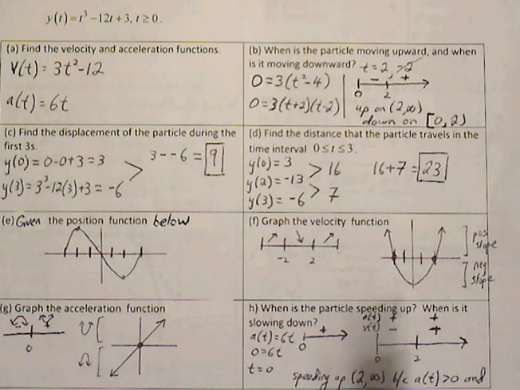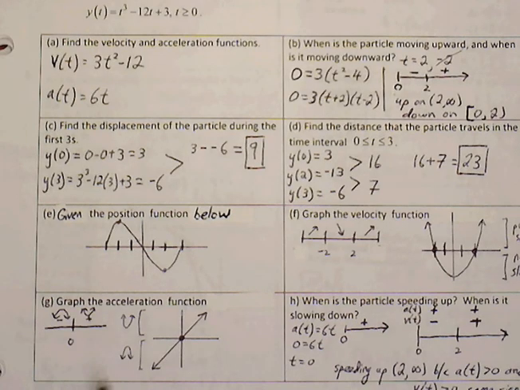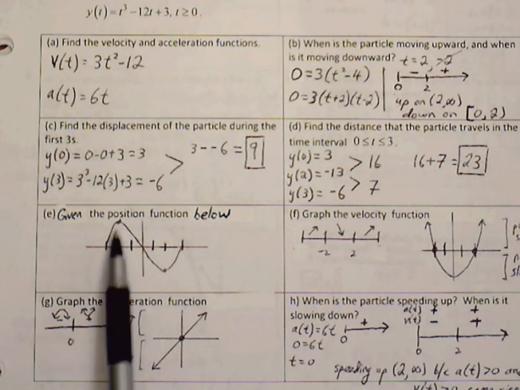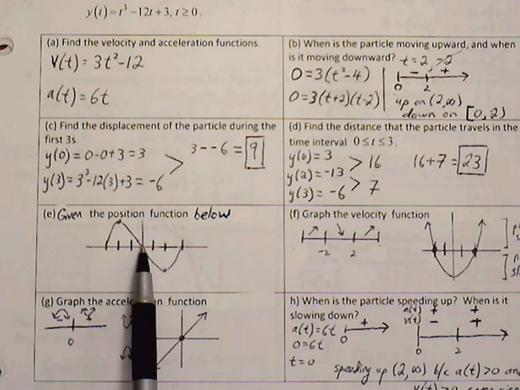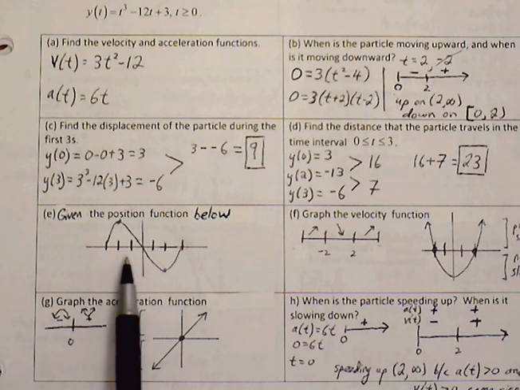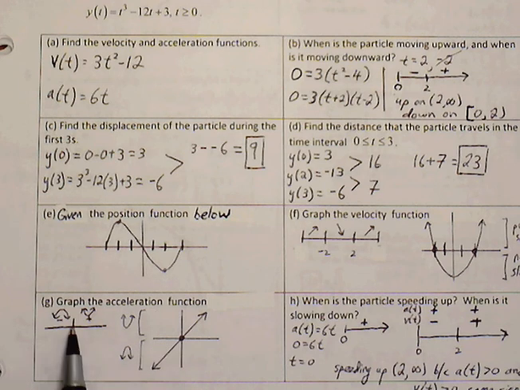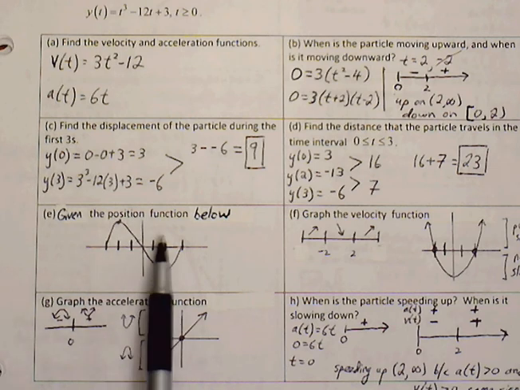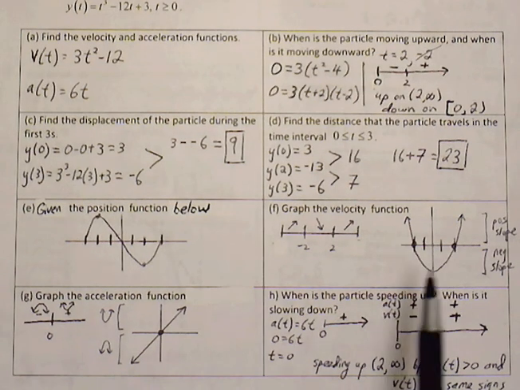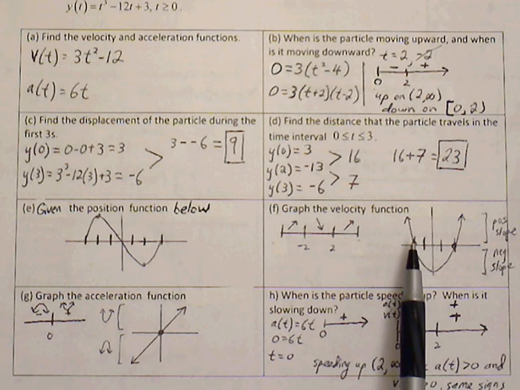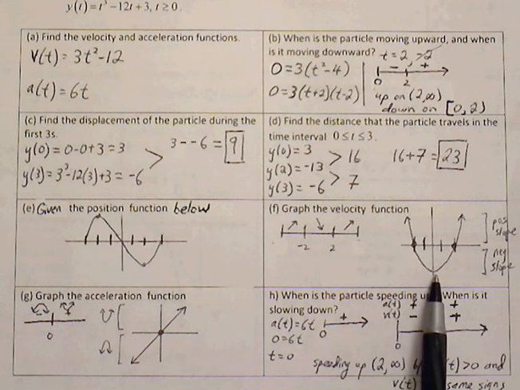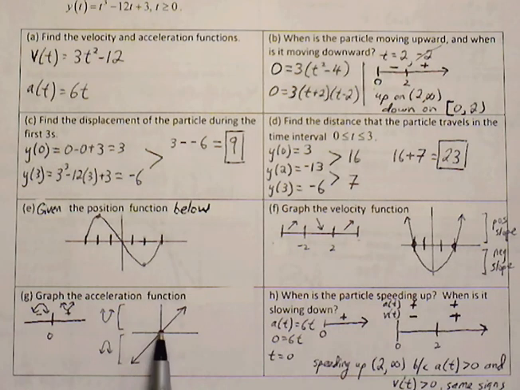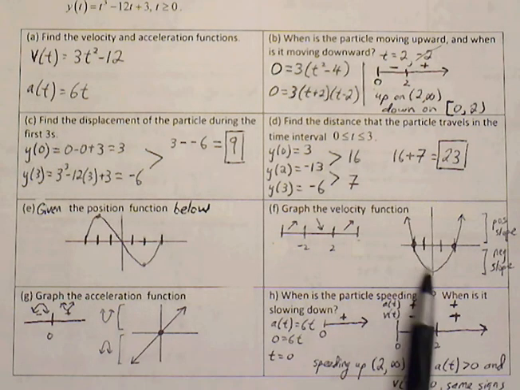For the acceleration function, we know that there's going to be a point of inflection at 0, and that's our critical point. To the left, this portion is concave down, and to the right, concave up. We can also find that information based off the velocity function. We see that the minimum is at 0. This portion is decreasing, so this represents concave down. This portion is increasing, so that represents concave up.